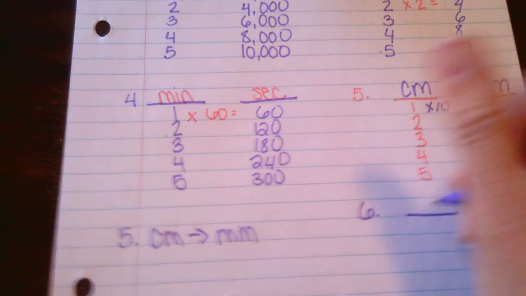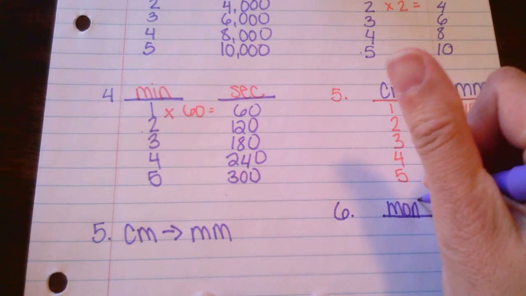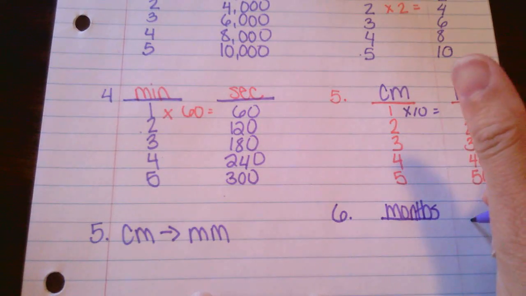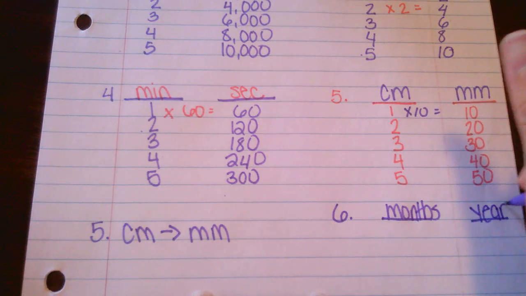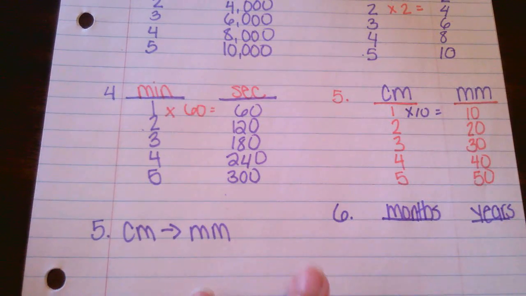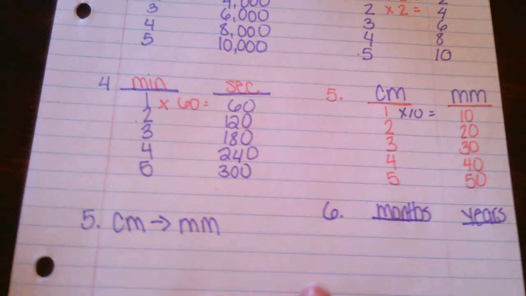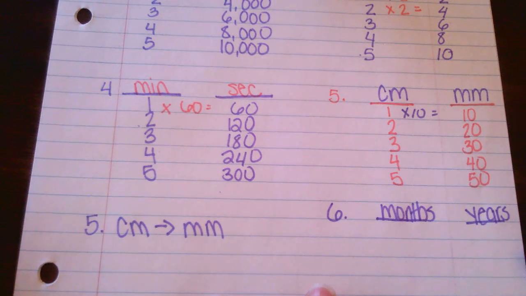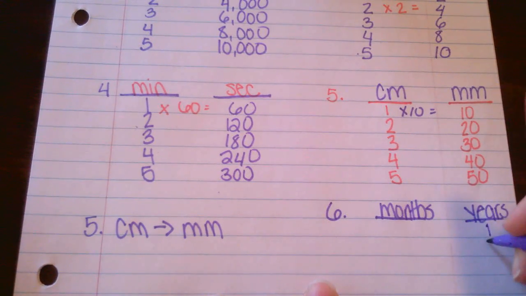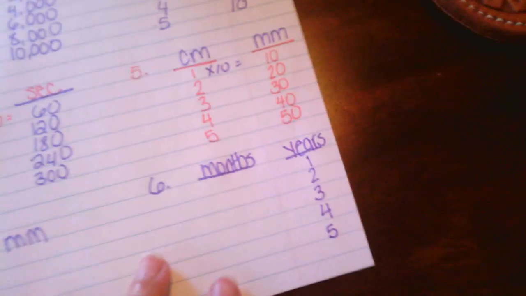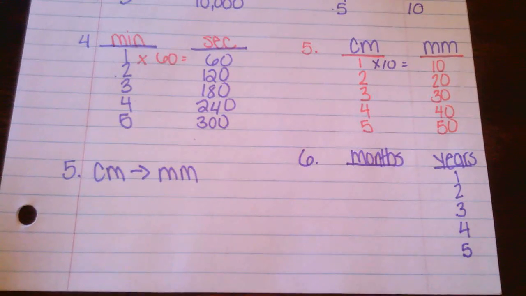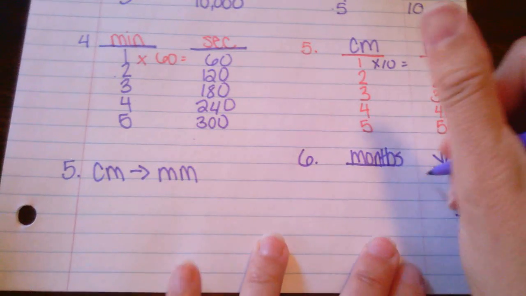We have our months and we have our years. Now, this one's a little bit different because our years, we could go 1, 2, 3, 4, 5. And what are we multiplying by to get to our months? We're multiplying by 12.